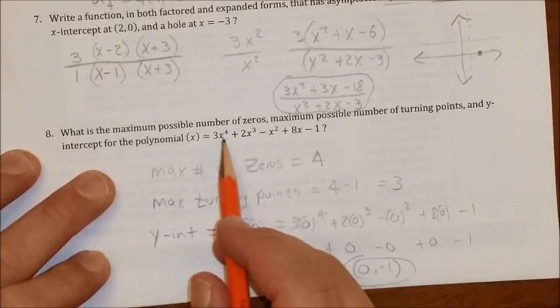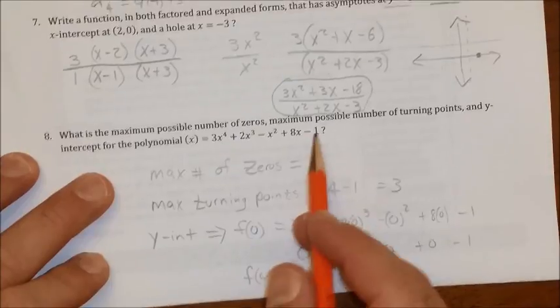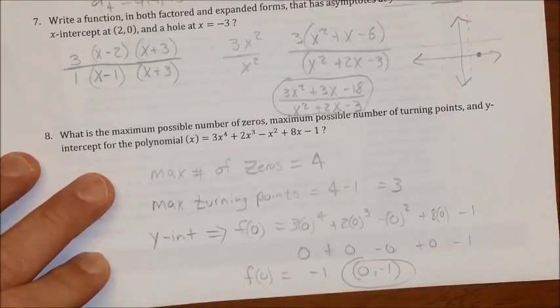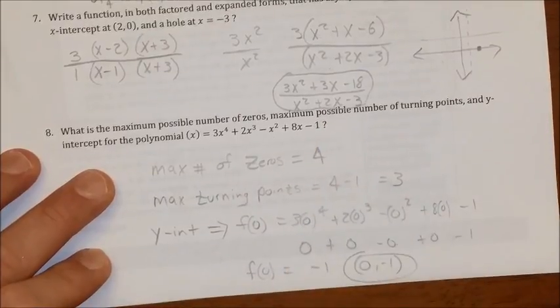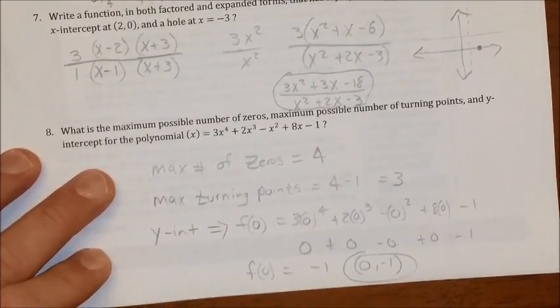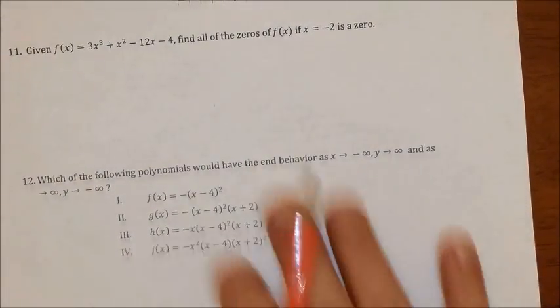And obviously, all of these 0 plus 0 minus 0 plus 0 minus 1, you're going to just get the value that doesn't have an x on it as your y-intercept, just like a linear function. This number that's added or subtracted at the end, or in a quadratic, will be your y-intercept. Okay. Next page.